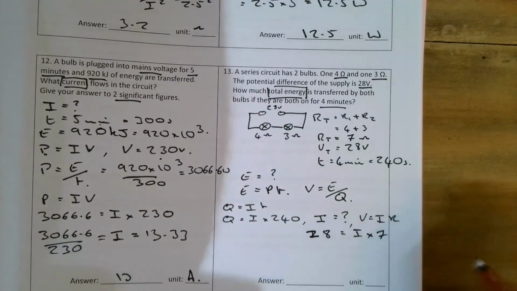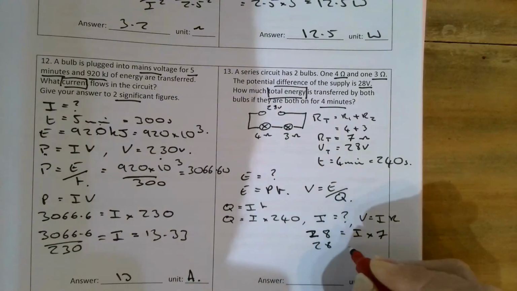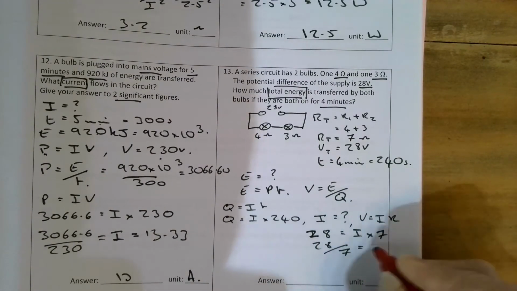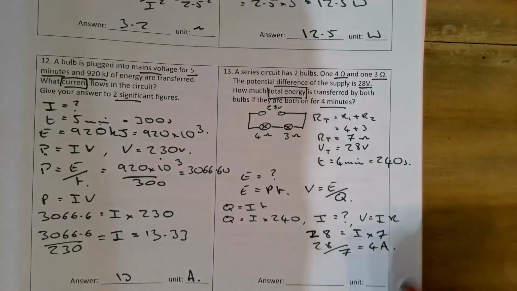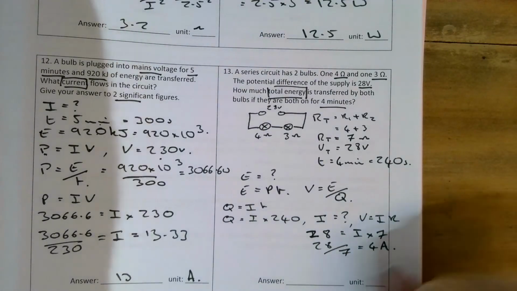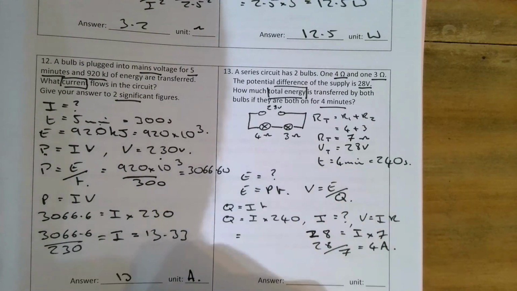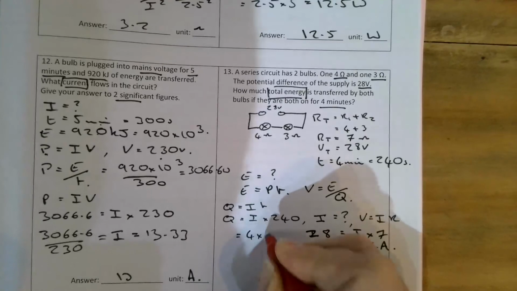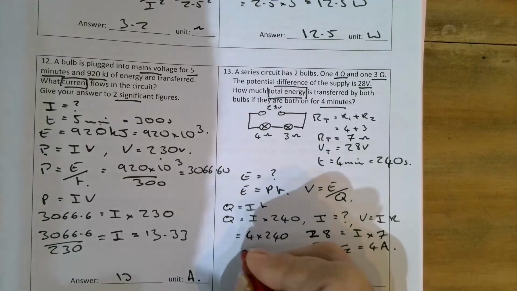So we have 28 divided by 7, and that will give me 4 amps. So now I can slot this in, and I can say that Q is equal to 4 times 240, which is going to be equal to 960.